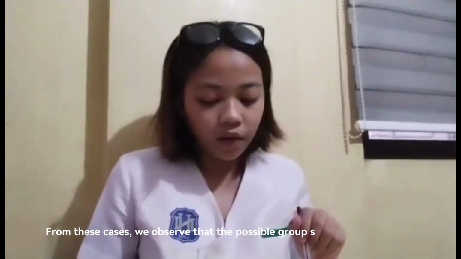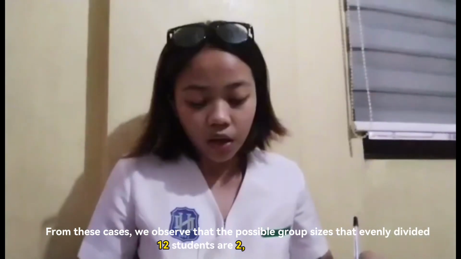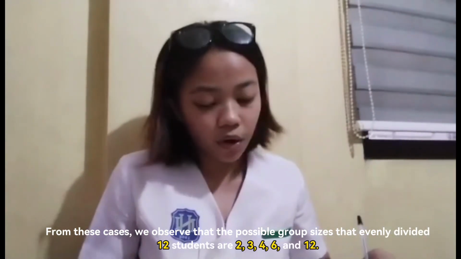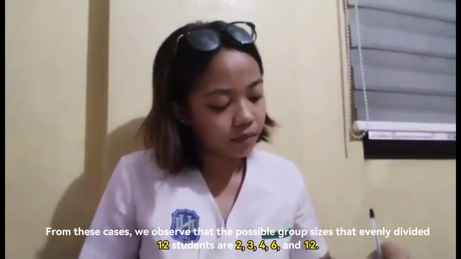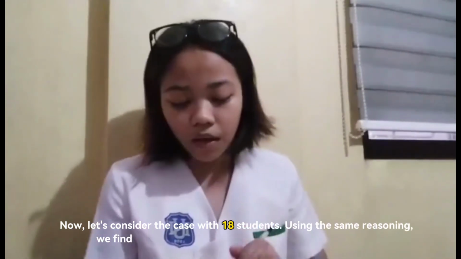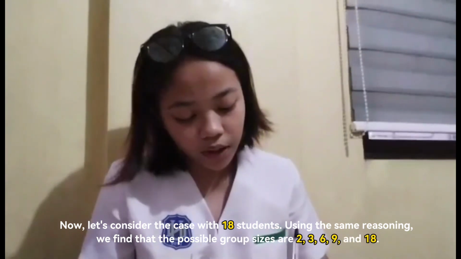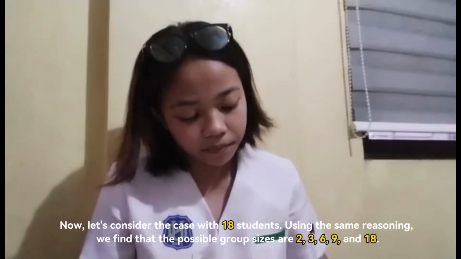From these cases, we observe that the possible group sizes that evenly divide 12 students are 2, 3, 4, 6, and 12. Now, let's consider the case with 18 students. Using the same reasoning, we find that the possible group sizes are 2, 3, 6, 9, and 18.